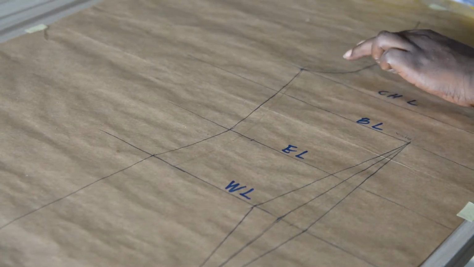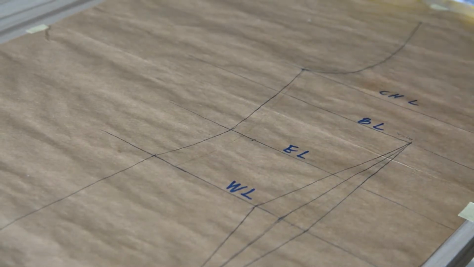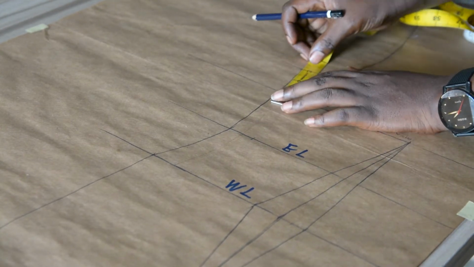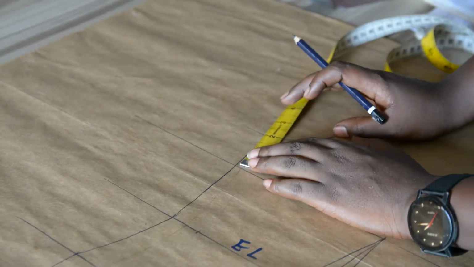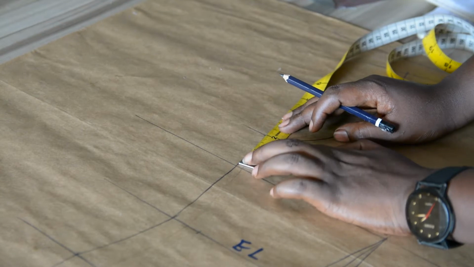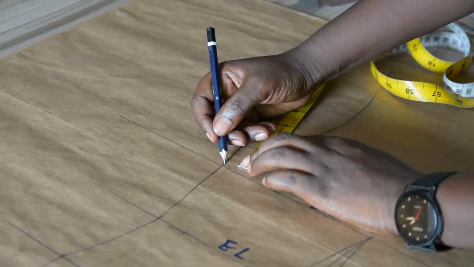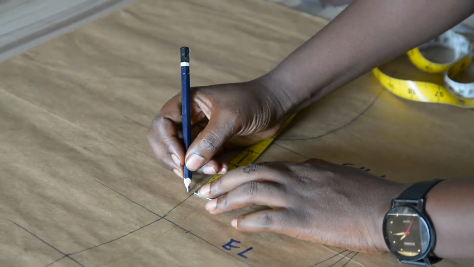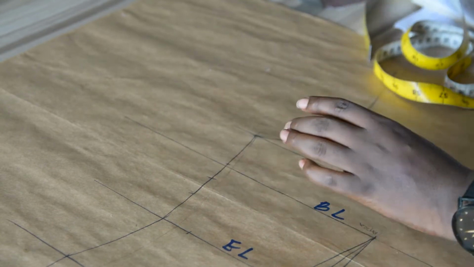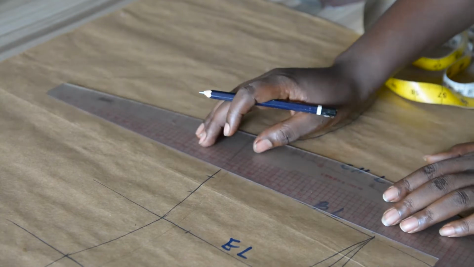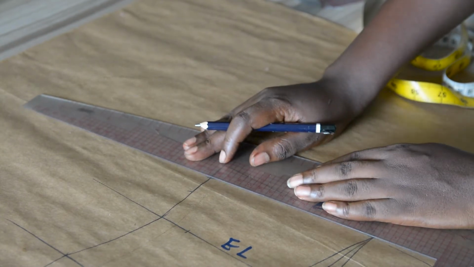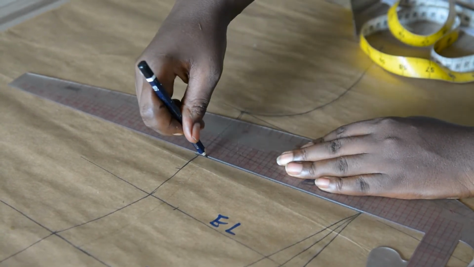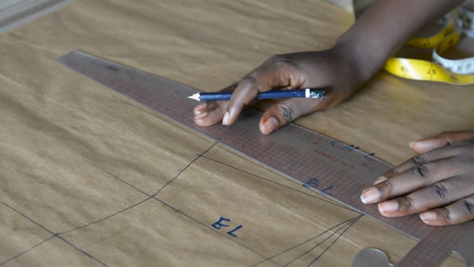Now that I've reconstructed the side, I can go ahead and plot my side dart. And because this is a straight side dart, I'll be coming down by 2 inches. This is a 2 inches point. Then my dart intake is 2 inches as well, and I will find the midpoint. So this is the midpoint. The midpoint will be connected to the apex. And I will connect the remaining 2 points.